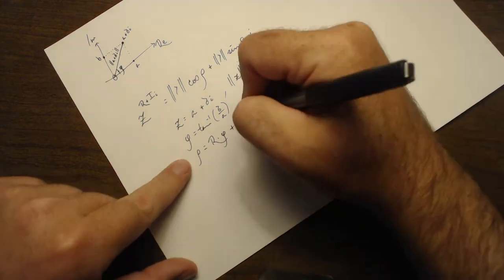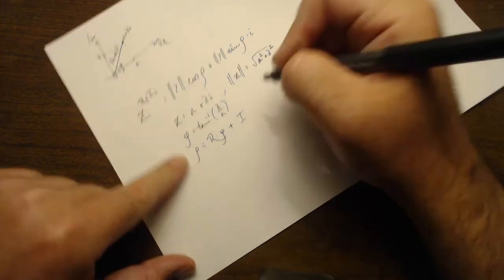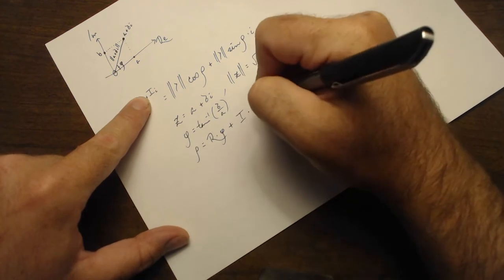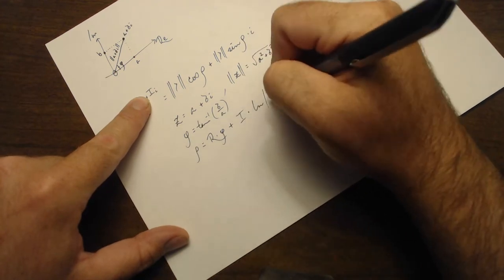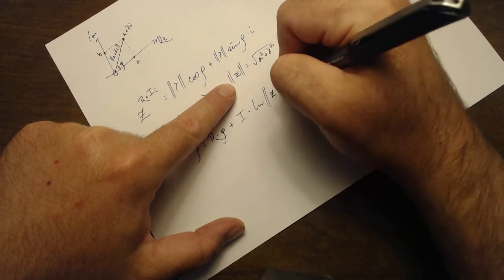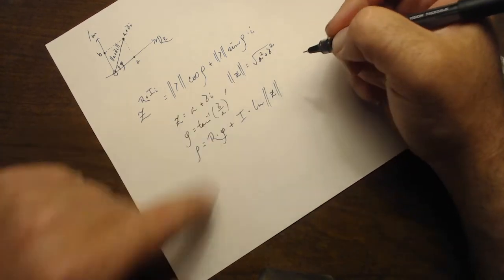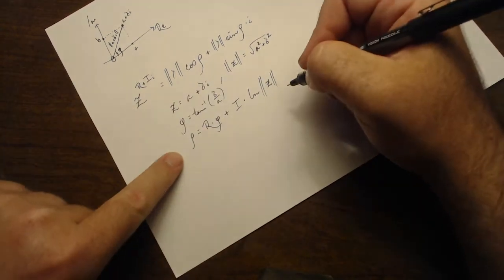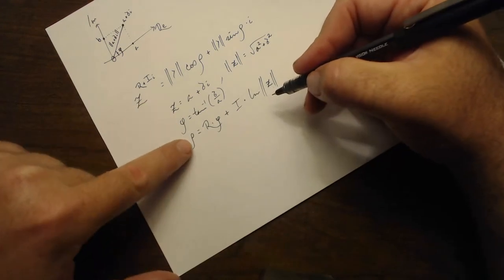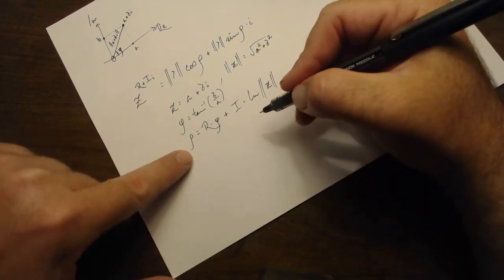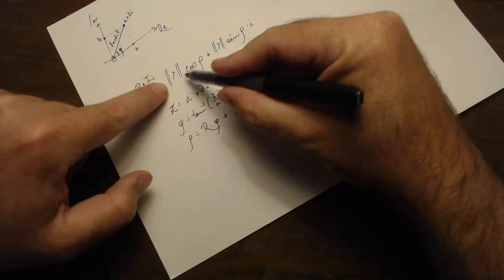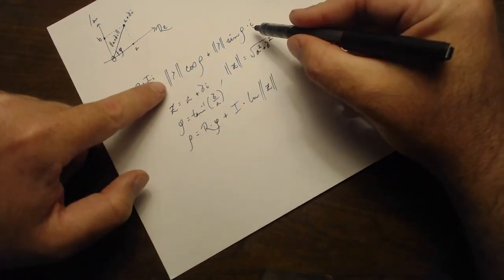And then this, the i, times the natural logarithm of the magnitude of z. Okay, so there's a lot going on there. This is why I'm just assigning these things to these variables, and you can expand it out if you like, but this is really nice because it makes sense.